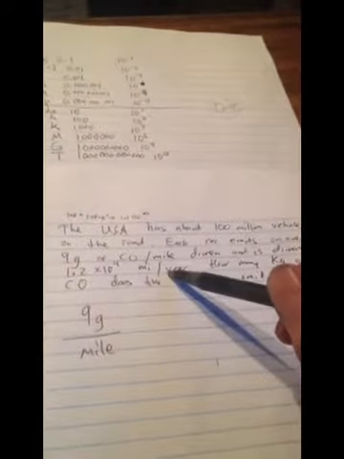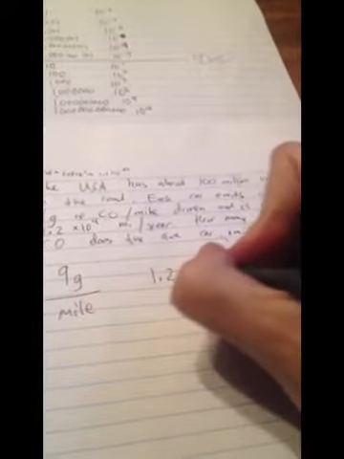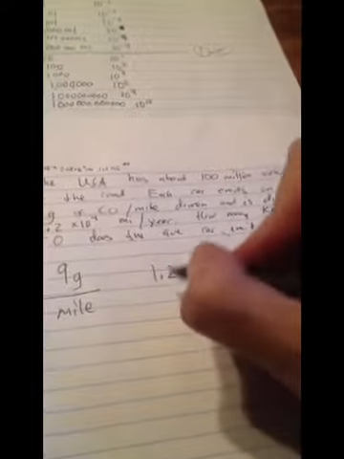So we have 9 grams per mile. Right? Each car is 9 grams per mile of carbon monoxide, and each car is driven this many miles per year. So we also have 1.2 times 10 to the 4th miles per year.